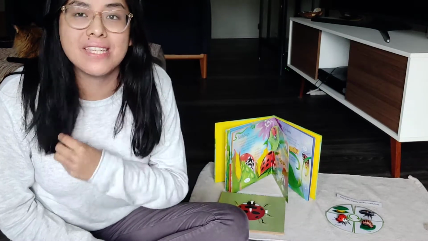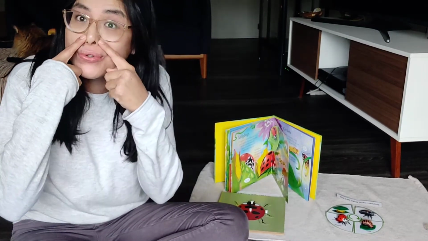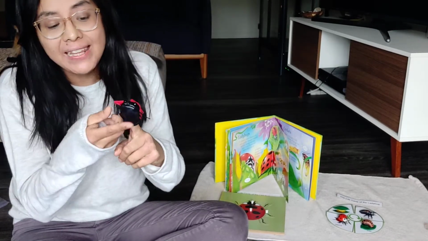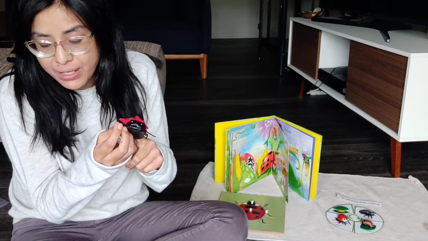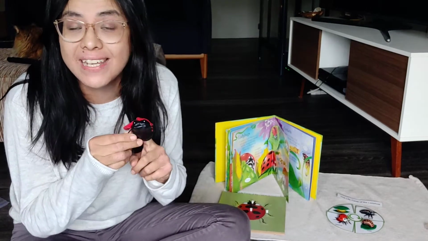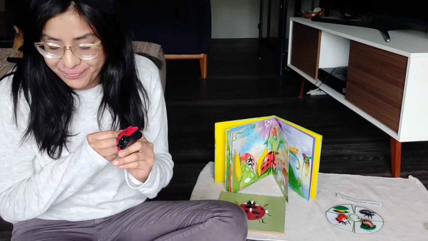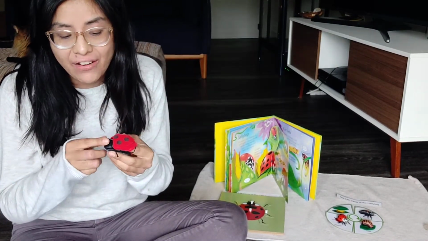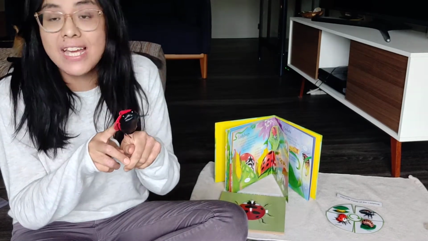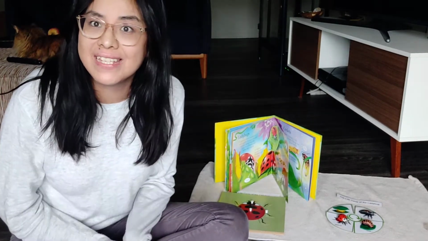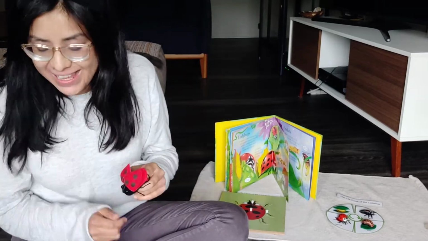What body part do we have that helps us smell? We have a nose. Well, a ladybug has a special organ on their feet that helps them smell. And they use their antennas to touch, smell, and taste. How fun is that?